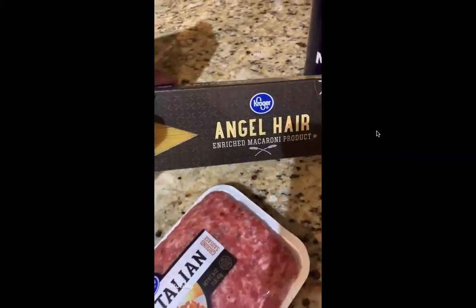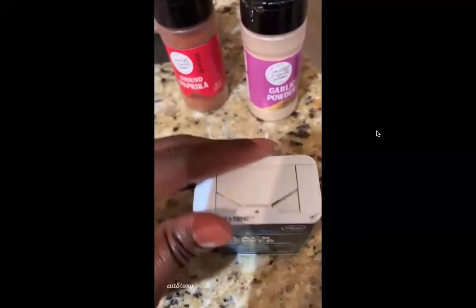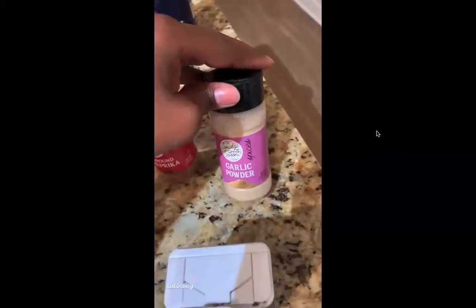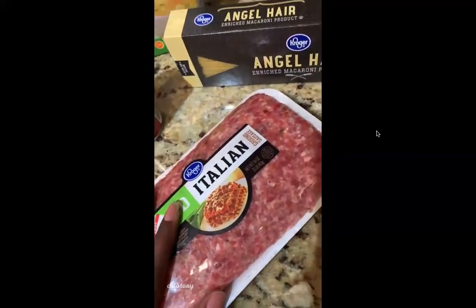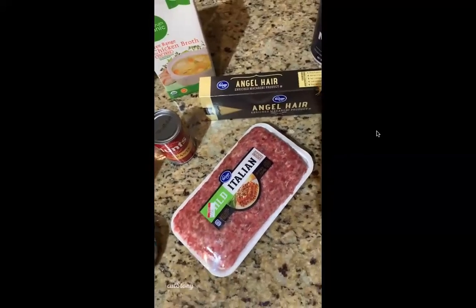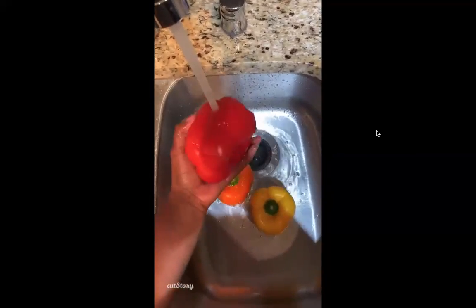We have our angel hair pasta. And for seasoning, we're going to use salt, pepper, some paprika for a little spice, some garlic powder, and then we're going to use some Italian ground sausage, which is made from pork, so you can use ground beef instead because that's made from cow.